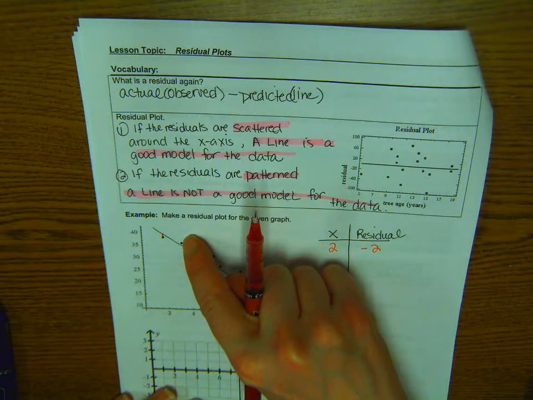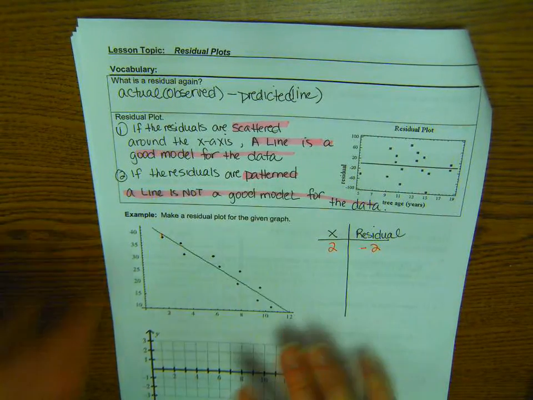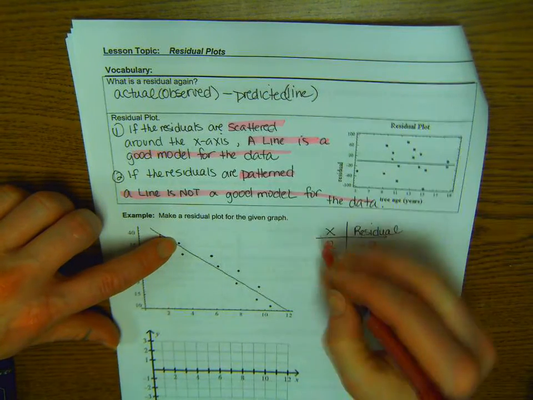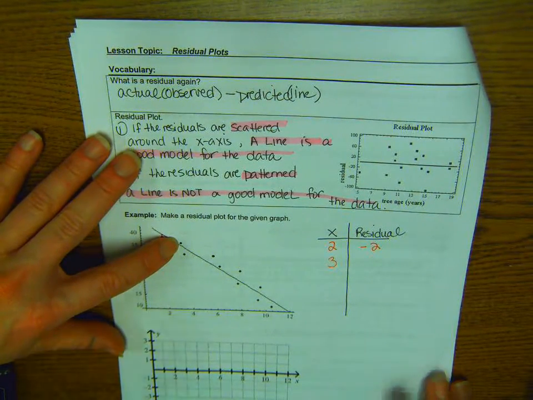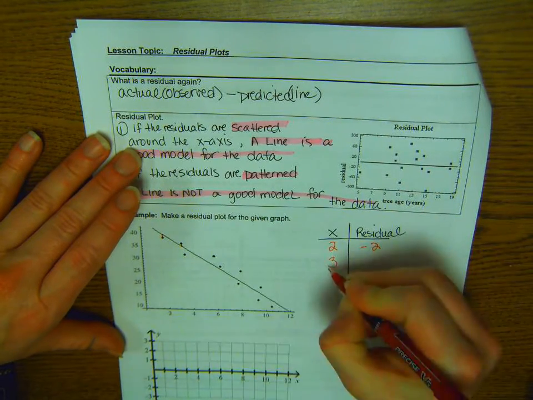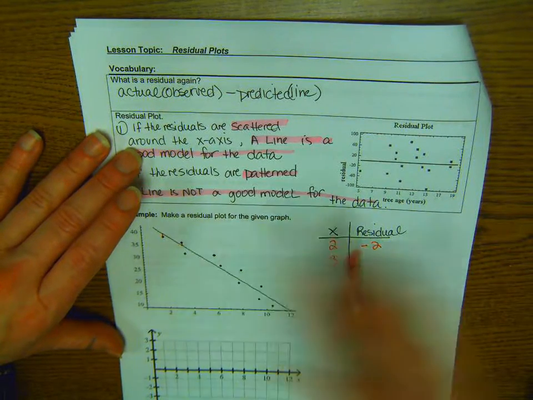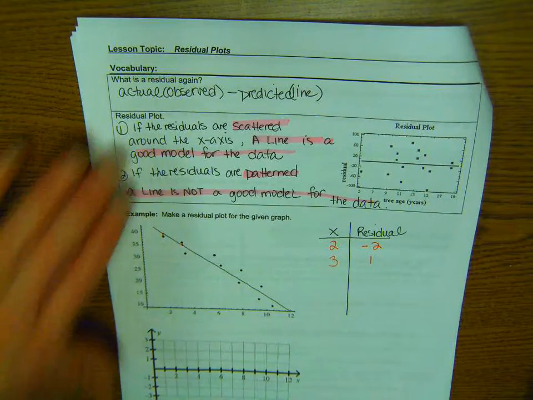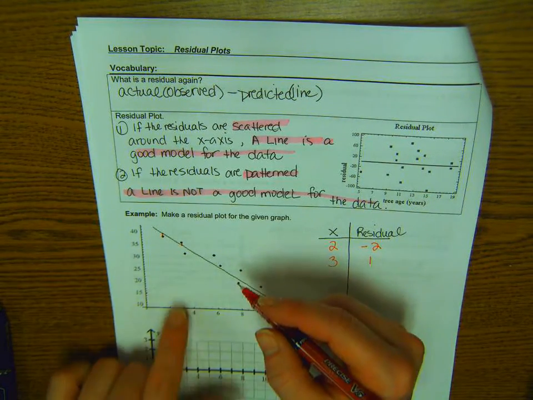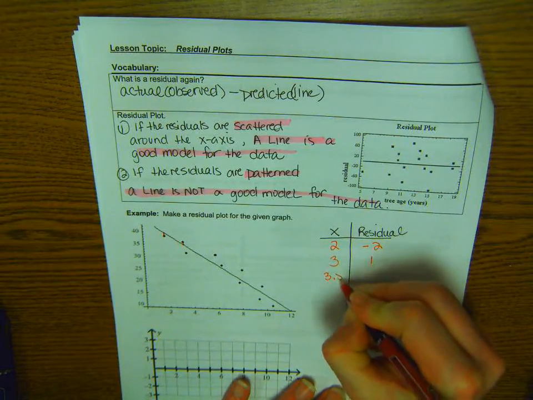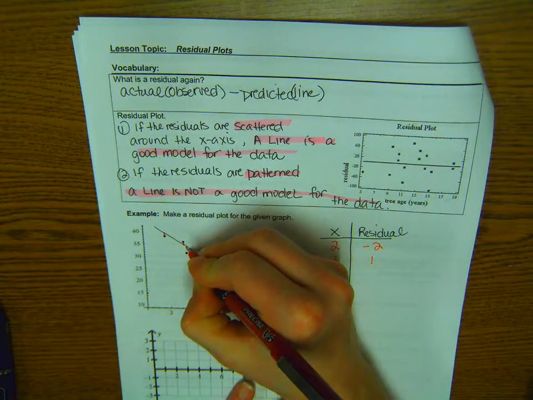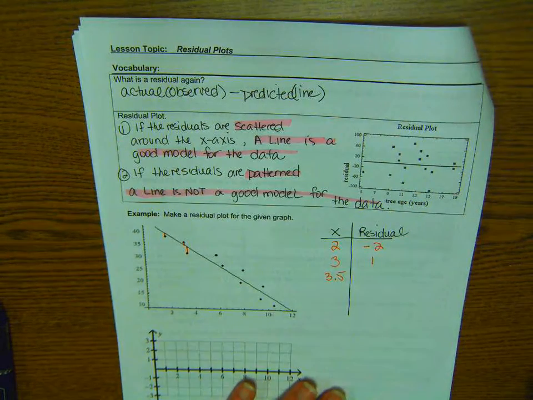It looks to me like this one is at 3. How far above the line is it though? Like maybe a 1? So I'm going to say x value is 3, residual is 1. And I'm going to make this point, because it's a little further over, be at 3.5. How far below the line does that look to you? Like -3 maybe?